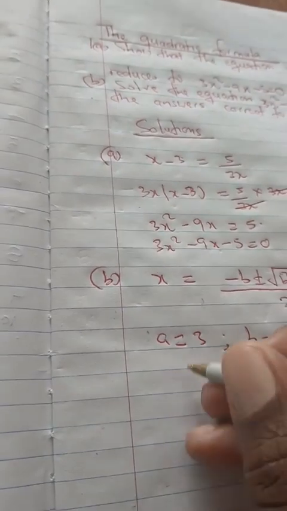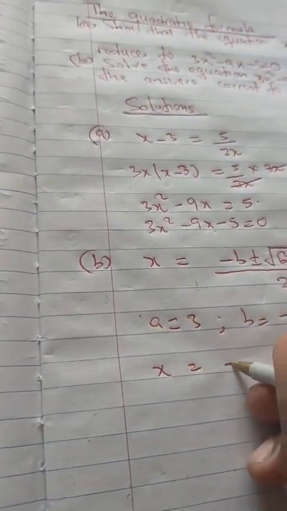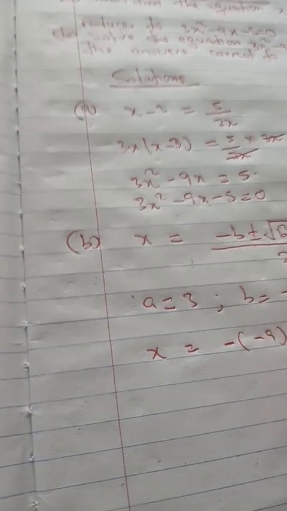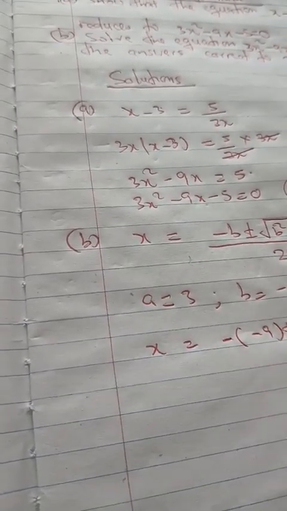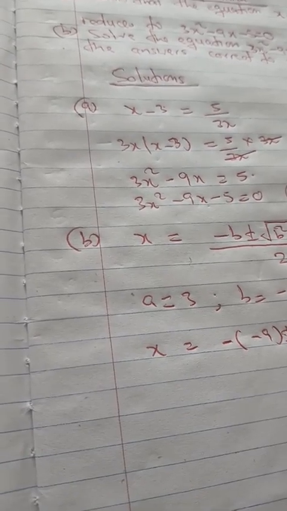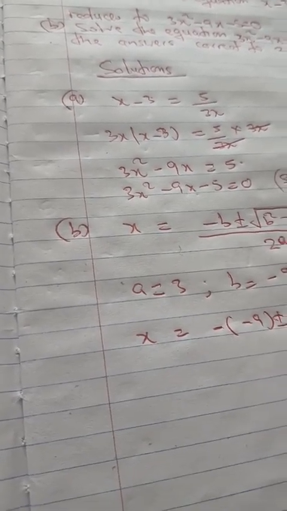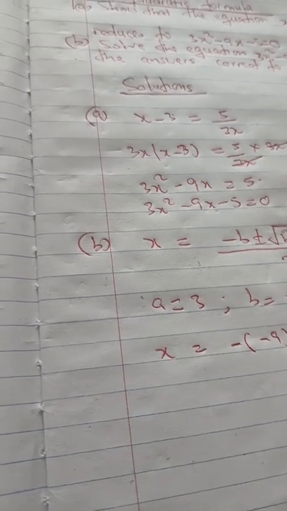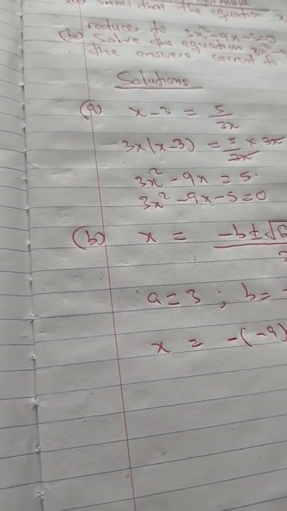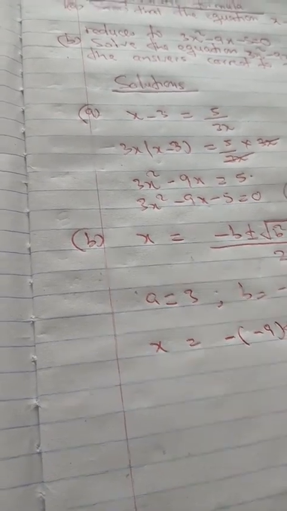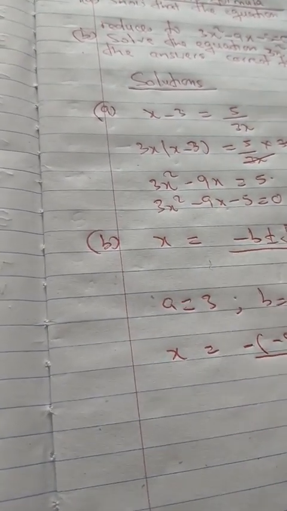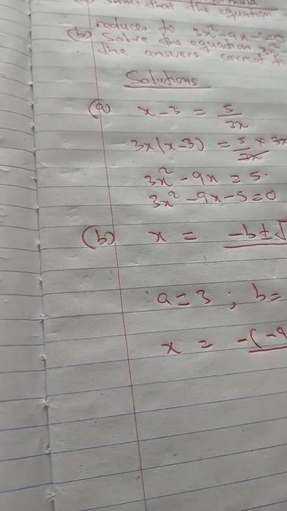So what are we saying here? We have to substitute into the formula. x equals minus, our b is negative 9, plus or minus the square root of b squared. So we have negative 9 squared minus 4, our a is 3, times c which is negative 5, over 2 times 3.